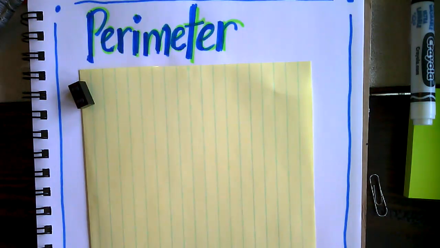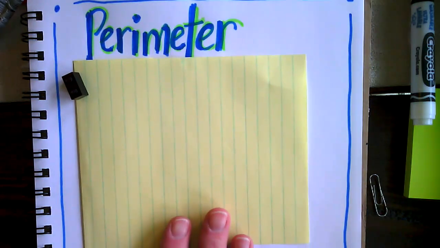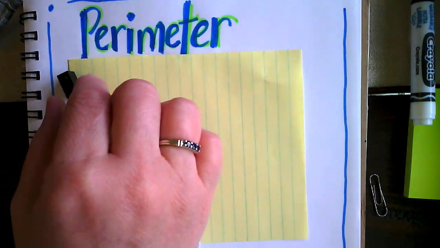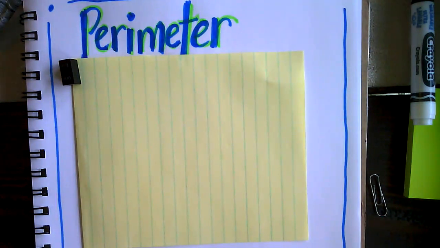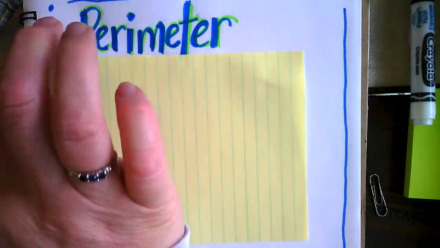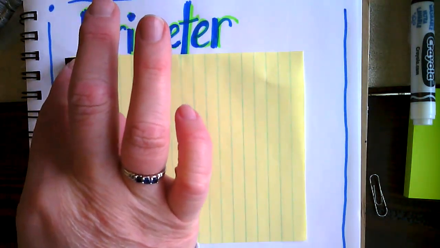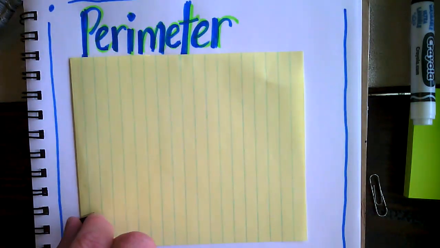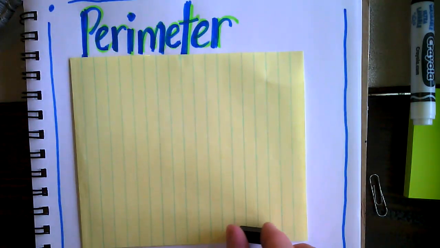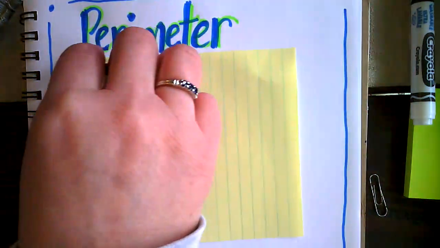Okay, so today we're going to talk about measuring the perimeter. Let's look at this piece of paper that I have. And if you remember, my ant friend from before is back. So I want to figure out if this ant walks around the entire edge of the paper all the way around, I want to know how far he's walked.